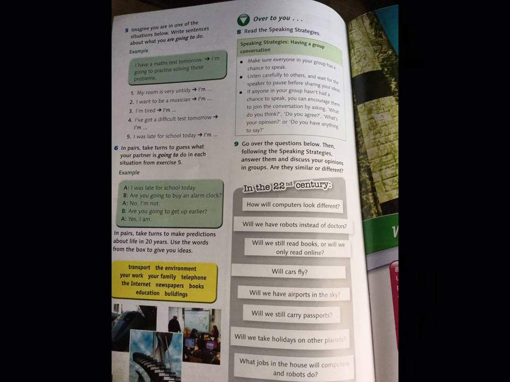In the 22nd century, we won't read books. We will read online. The next one is, will cars fly?